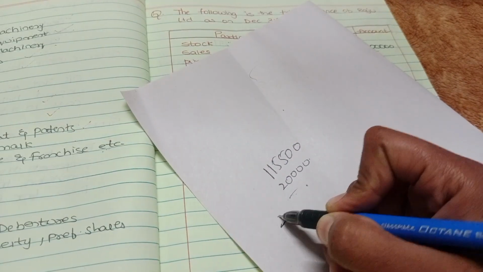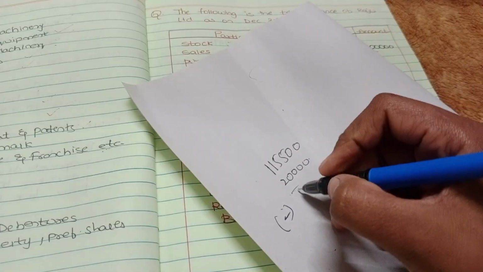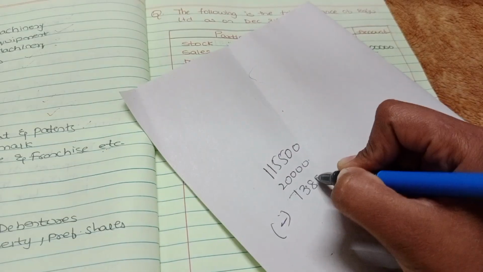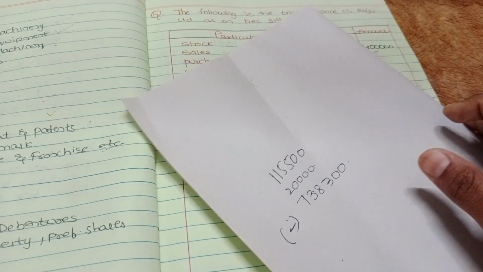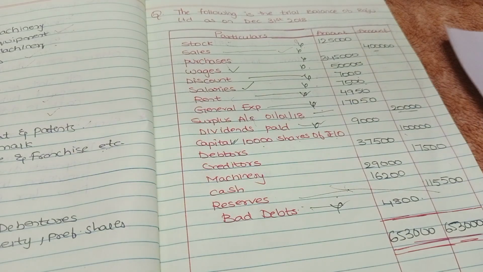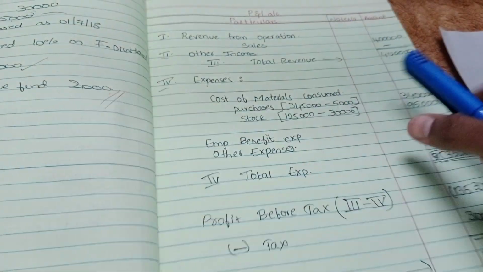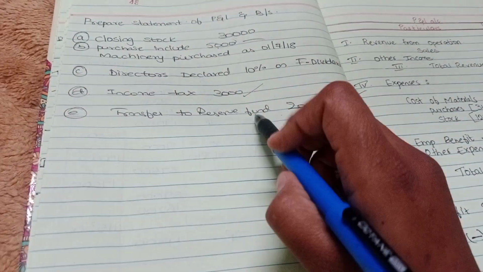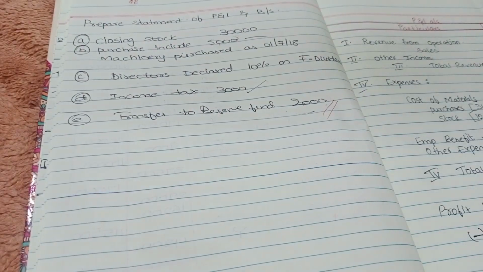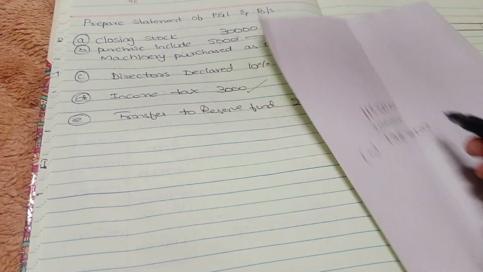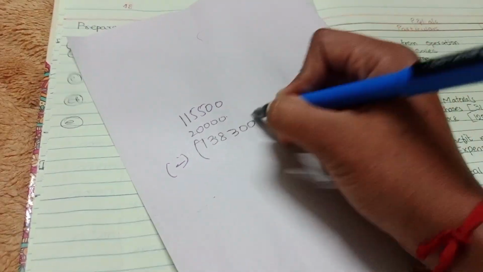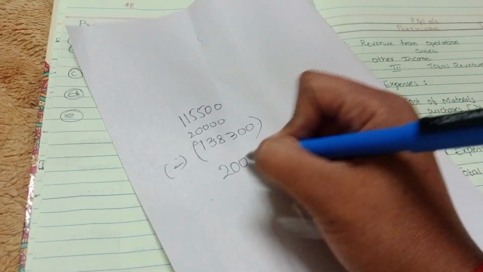In the P&L account we have got a loss. How much loss? 1,38,300. Next, transfer to reserve fund, 2,000 they have given. That 2,000 is a minus symbol here.